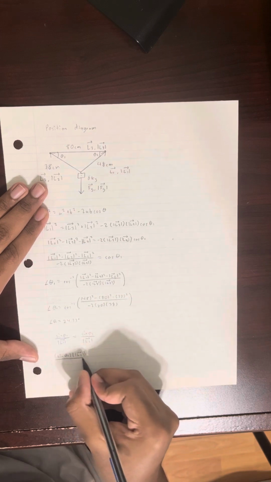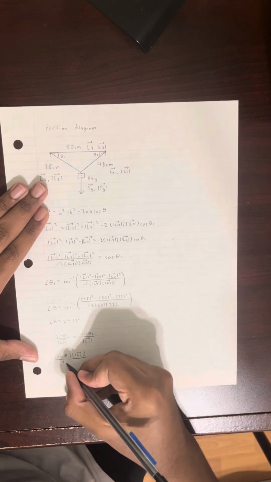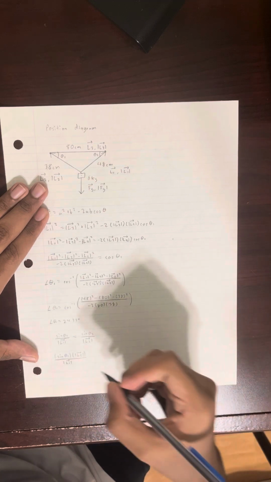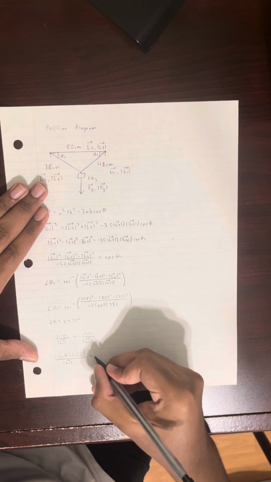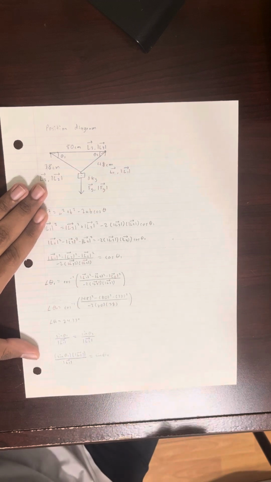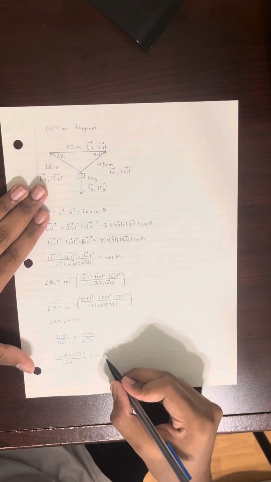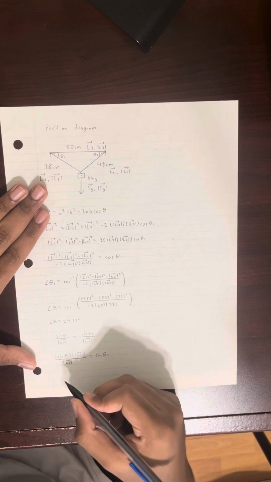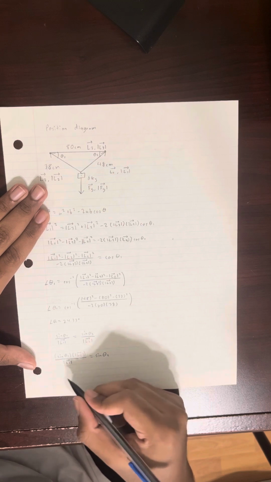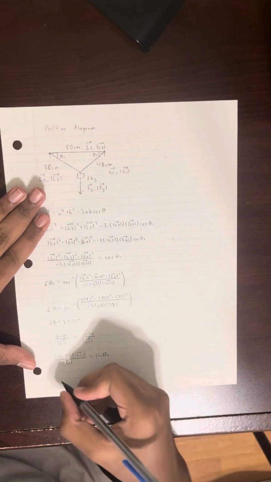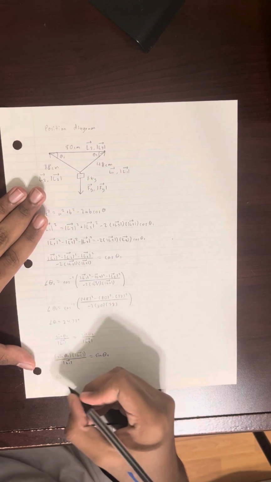Divided by L1. Okay, and then that's equal to sine theta 2. Okay, now we've got to isolate for this theta 2. So we'll bring the theta 2 to this side, because just having what you're solving for on this side is usually how we do it in math.